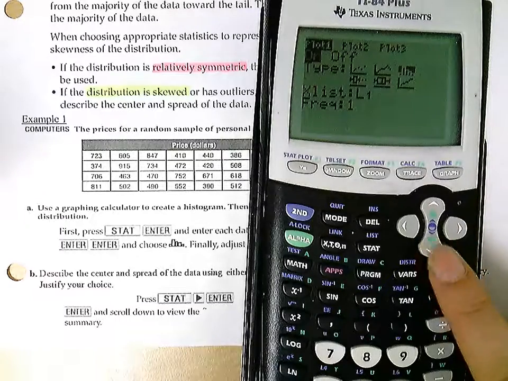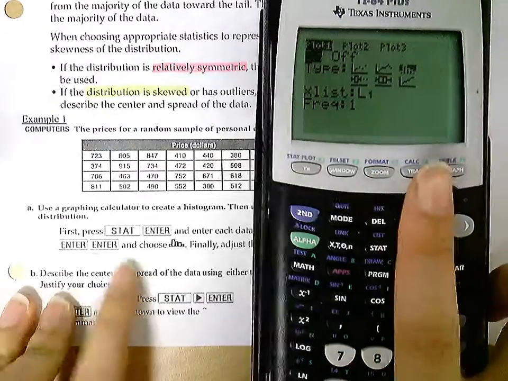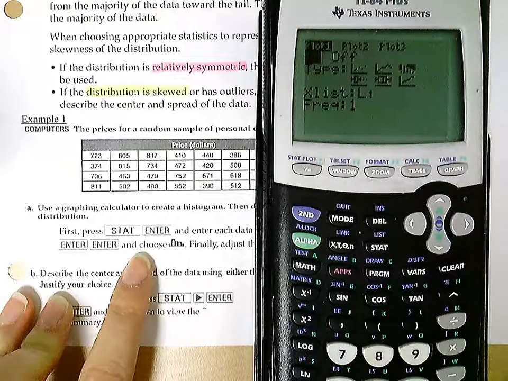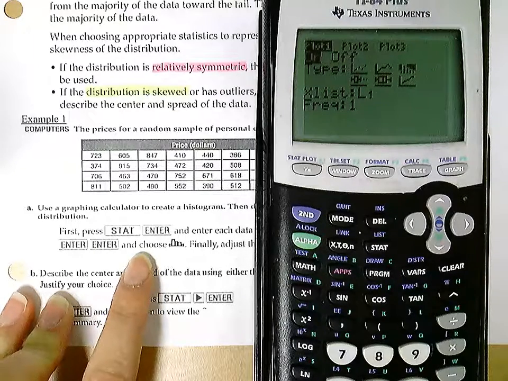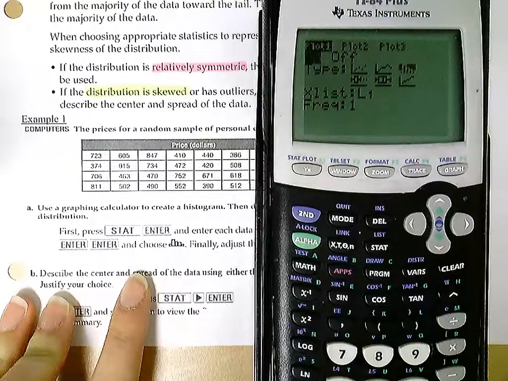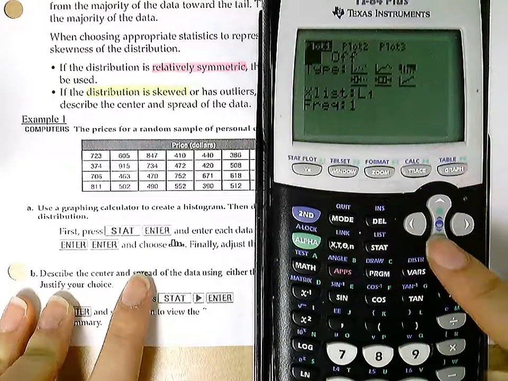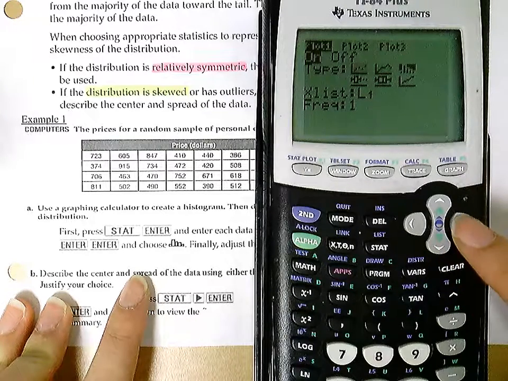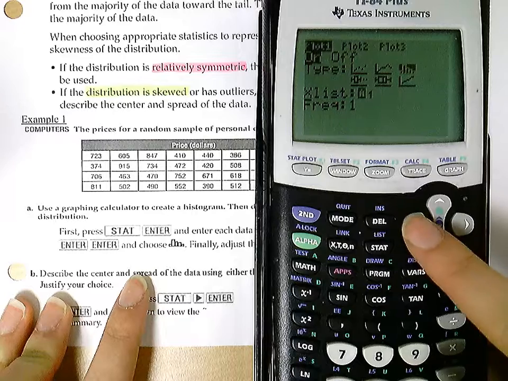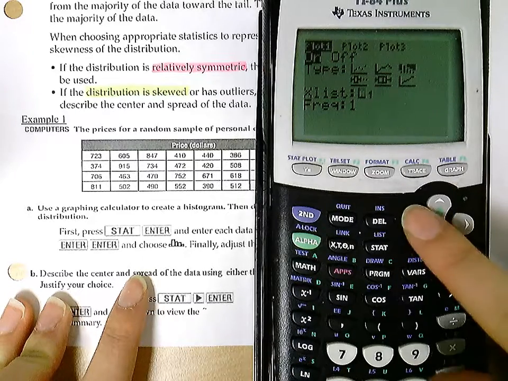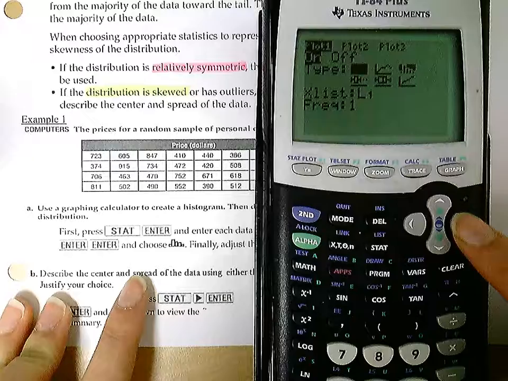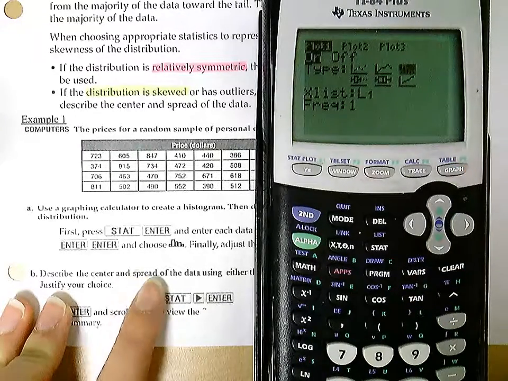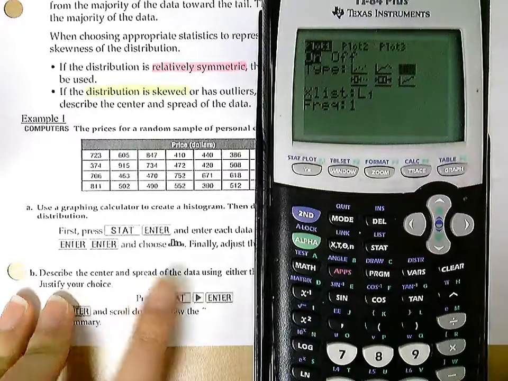Okay, so yours should look like this, right? What happens if it doesn't? Did you do any of the buttons that I told you to? So now you want to look at these graphs and you can scroll through them, okay? You want to choose this one, and press enter so that it chooses it.